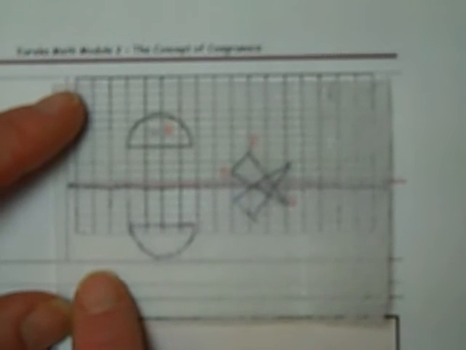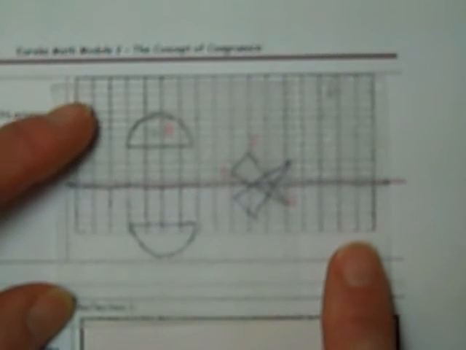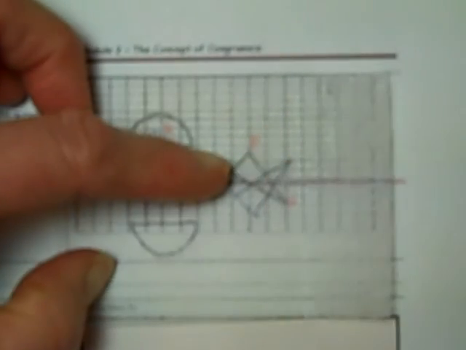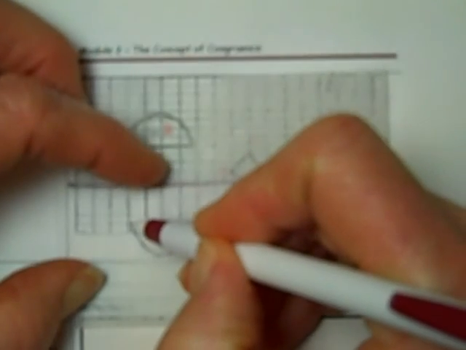So take your tracing paper, flip it over. Then you want to line up the line of reflection, and you want to make sure this point is over the original. So I'm going to slide it over just a bit there. And now trace your figure.